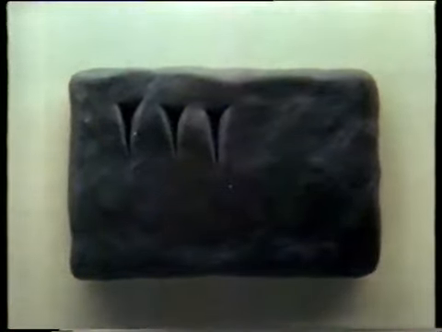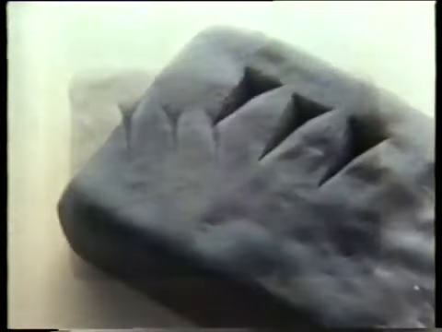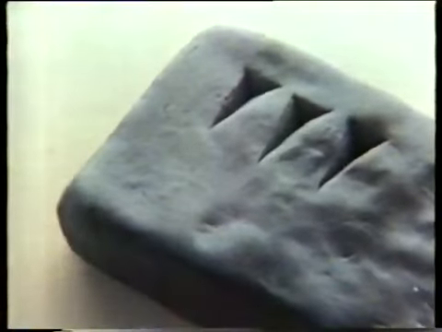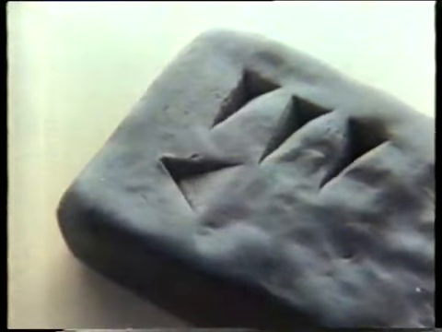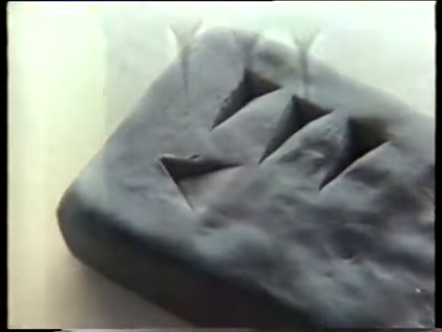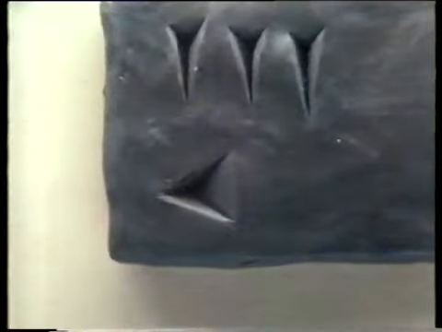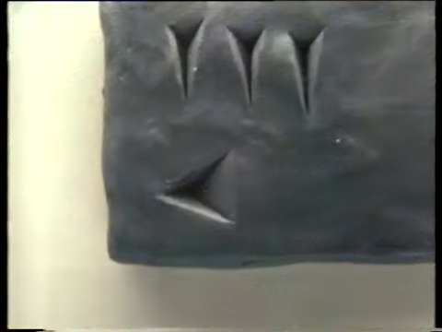One wedge meant 1, and when they wanted to write the number 3, they wrote 3 vertical wedges. And another kind of wedges, the L-shaped wedges, were used for the number 10, and the two symbols were combined to write numbers up to 59 in the decimal system.